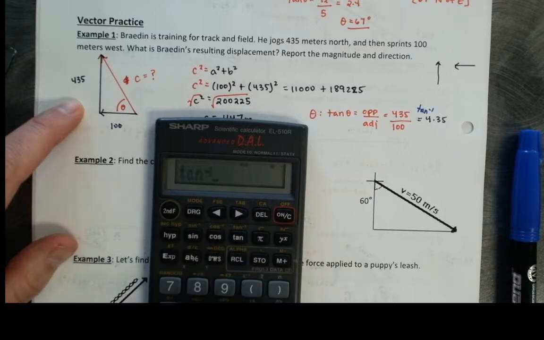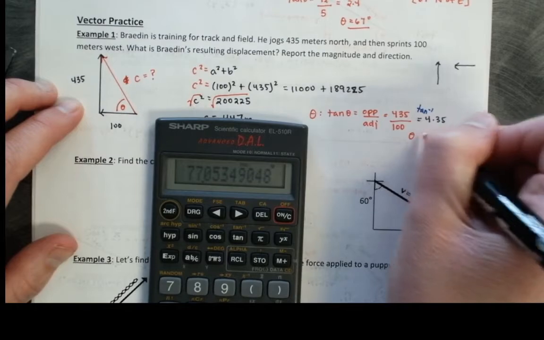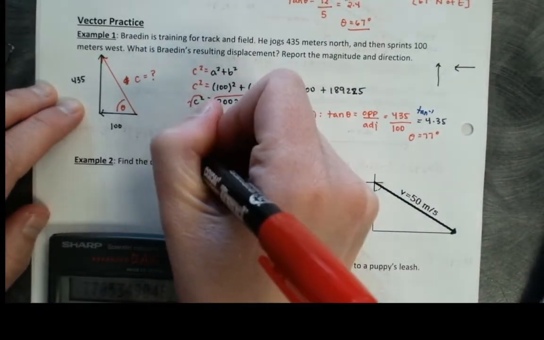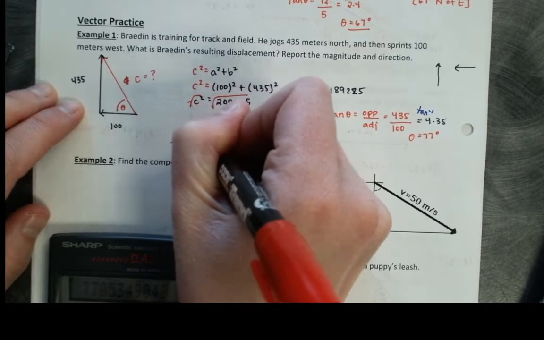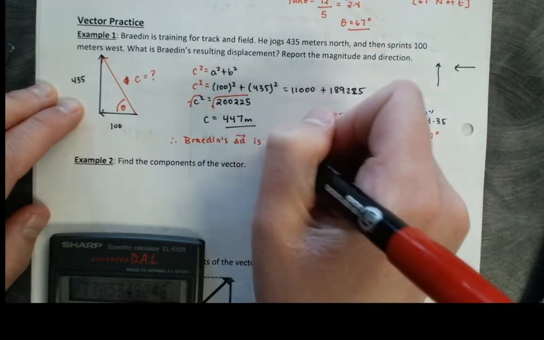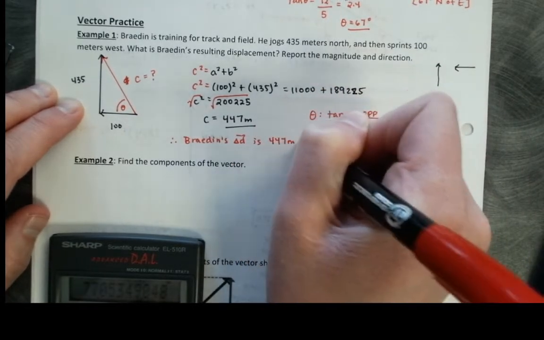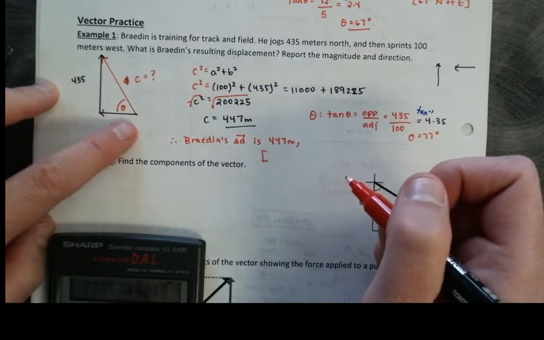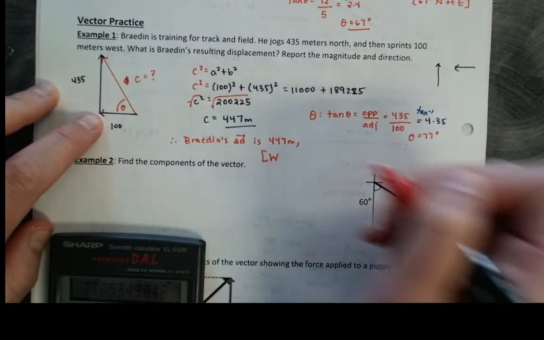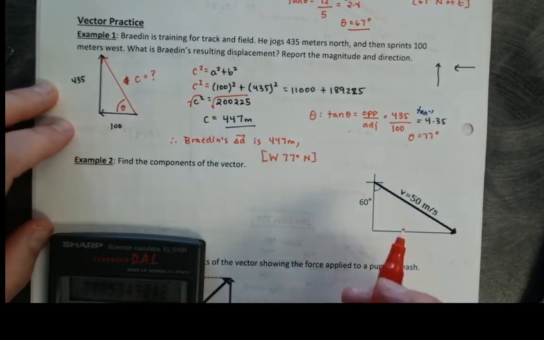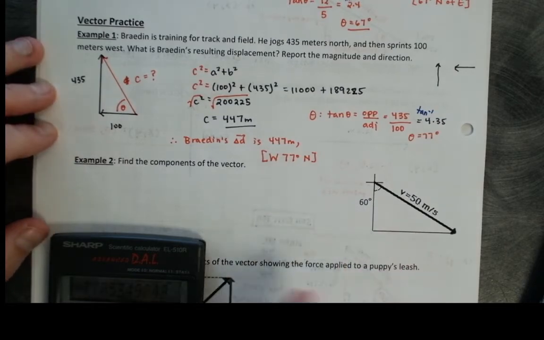Inverse tan or second tan is going to be 77 degrees. Okay, so that means Braden's displacement is 447 meters. For direction, our reference angle is to the west this time. So west, 77 degrees, and then we went to the north. Okay?